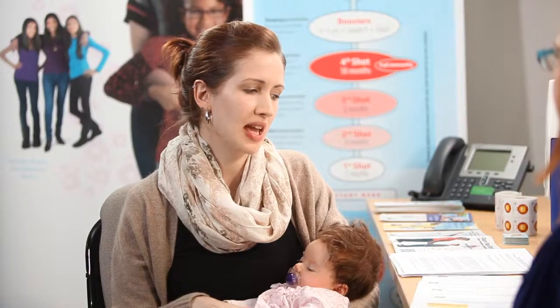Great. And if I can't make it for the 4-month shots, can my mother bring her in? Yeah, definitely. That's no problem. So actually, from today, you're going to give me a consent for the whole series. Like, so for instance, this 6 in 1 vaccine actually goes at 2, 4, and 6 months. Okay. So you'll give permission for that whole thing.